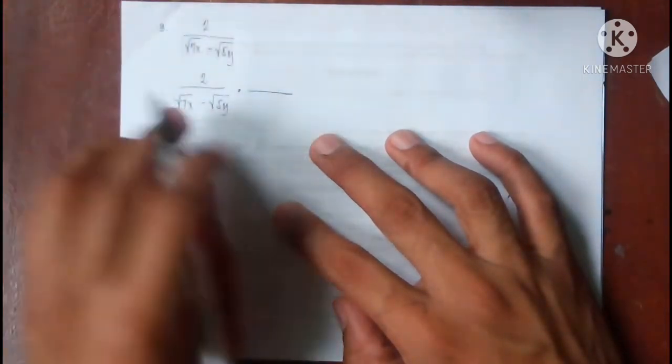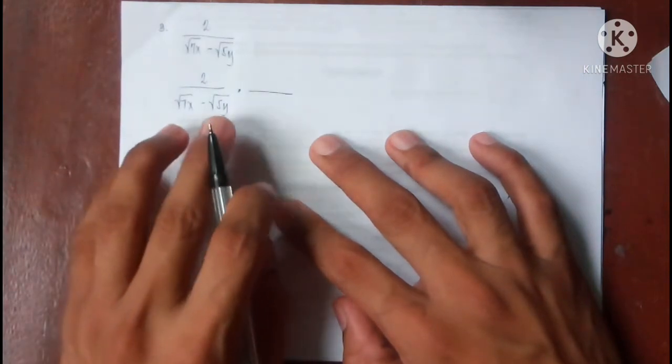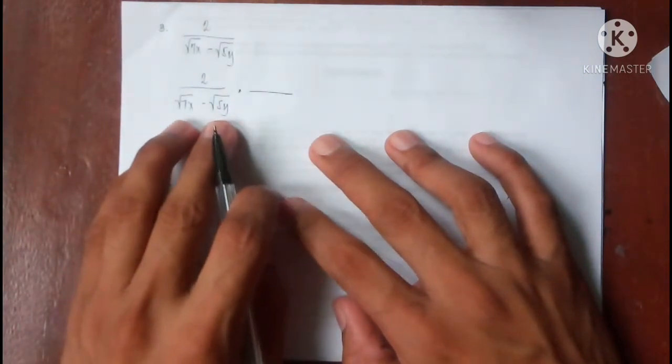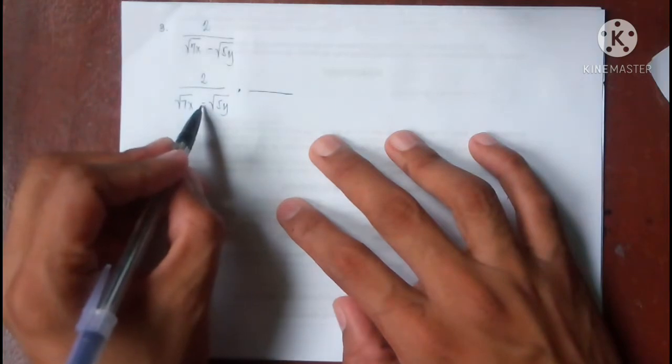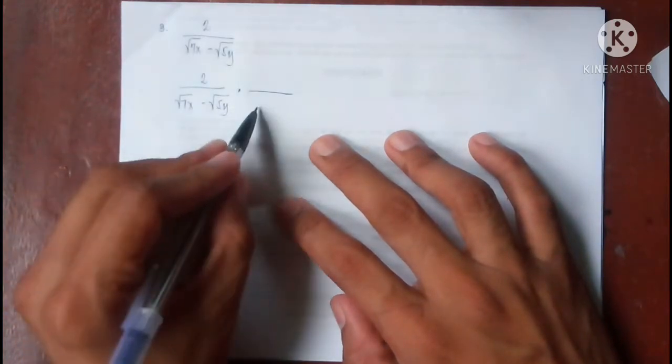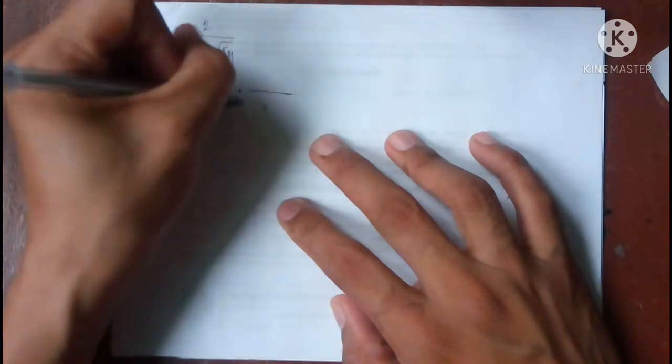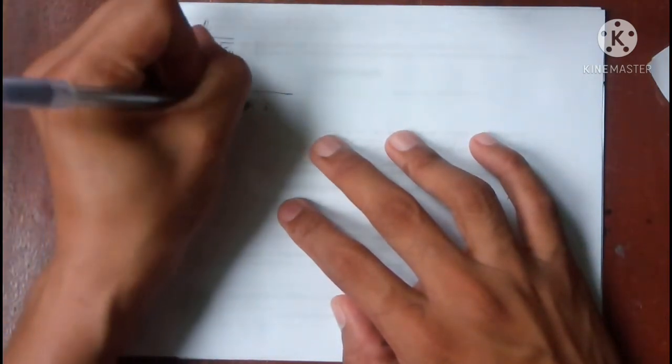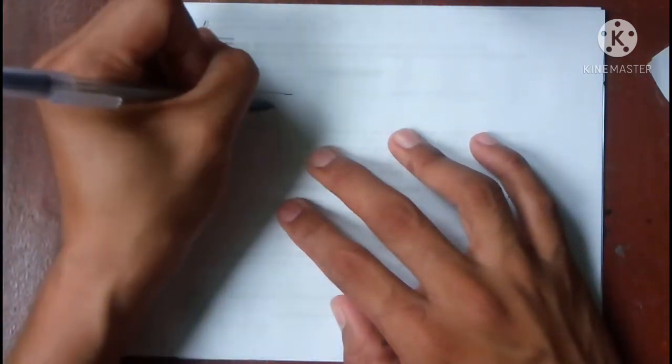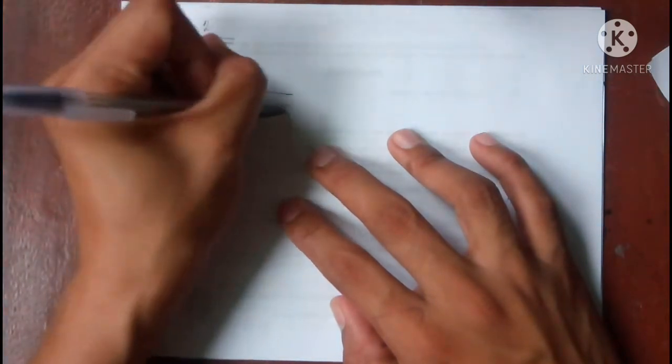So, ang reference natin ay ang denominator. So, opposite binomial niya. Kung ito ay subtraction, dapat dito ay addition. And then we have square root of 7x, and then square root of 5y.